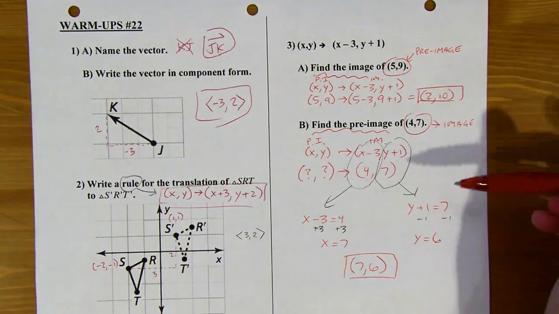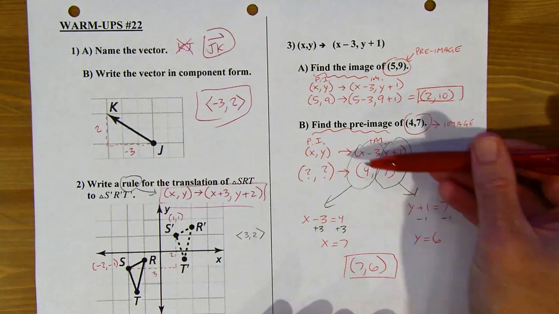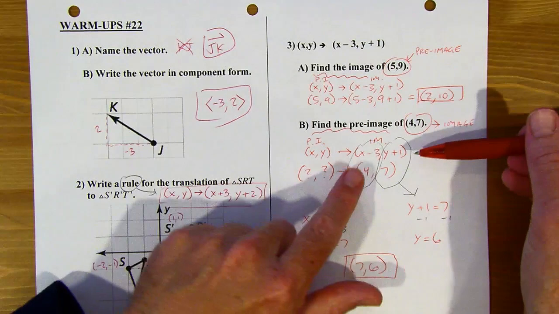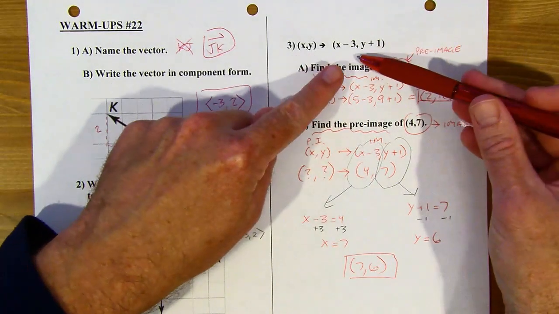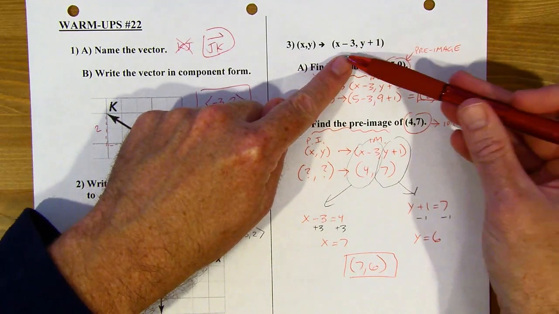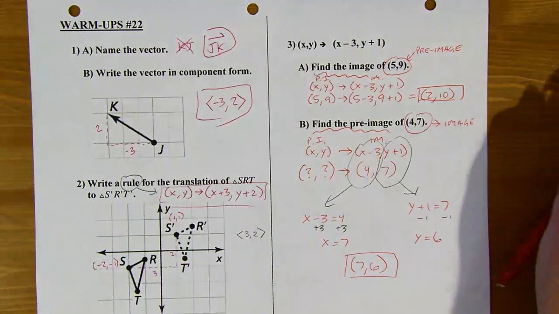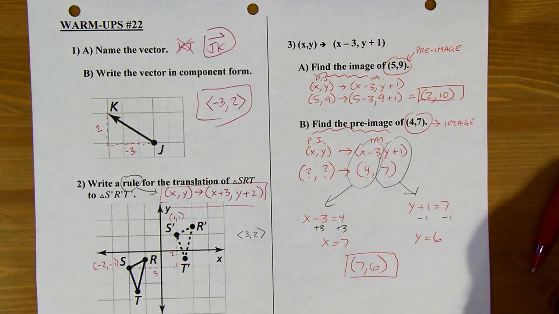So when you're finding the pre-image, you're going to go backwards through the rule, and that means you can do the opposite of what the rule tells you to do. Instead of subtracting 3 and adding 1, you would add 3 and subtract 1, okay? But it's really easy to mix up, so just be careful if you're using that shortcut, okay?